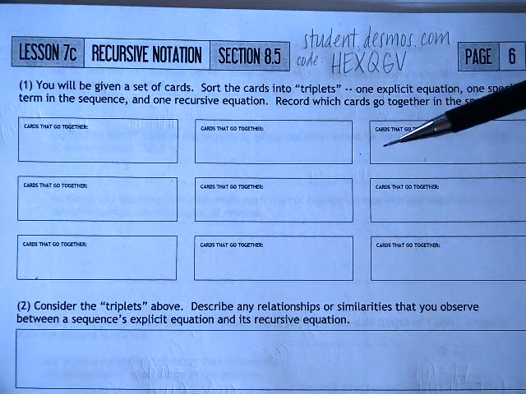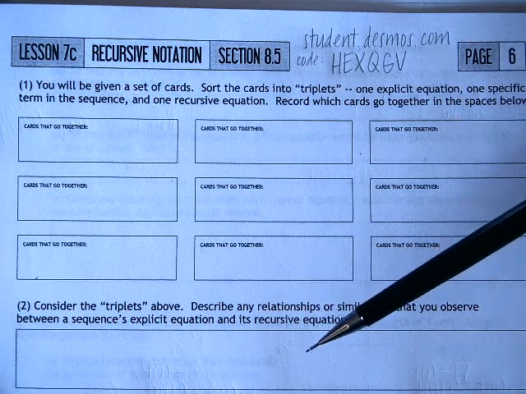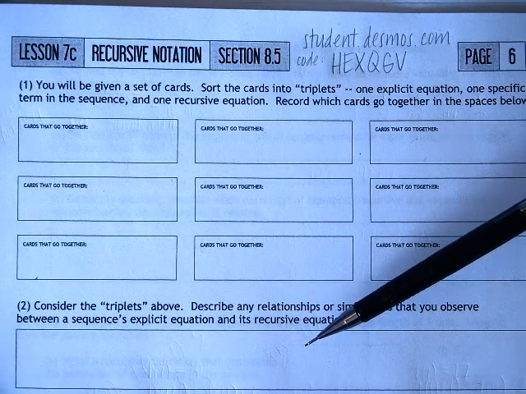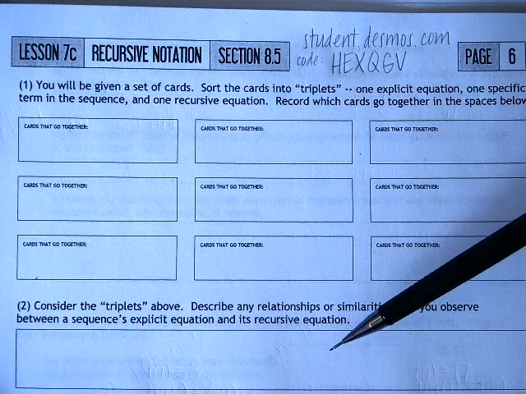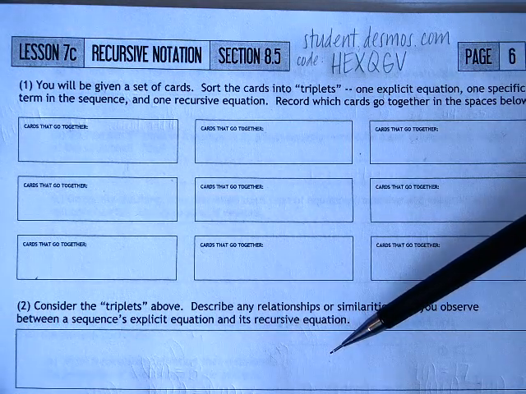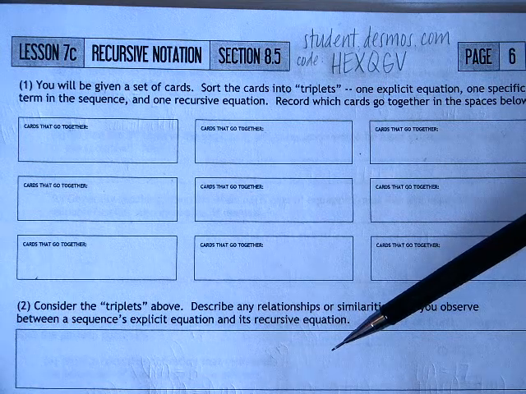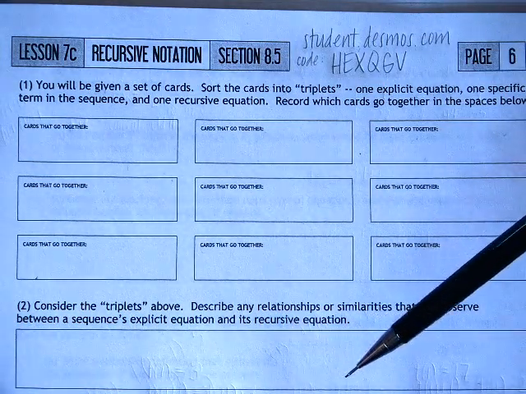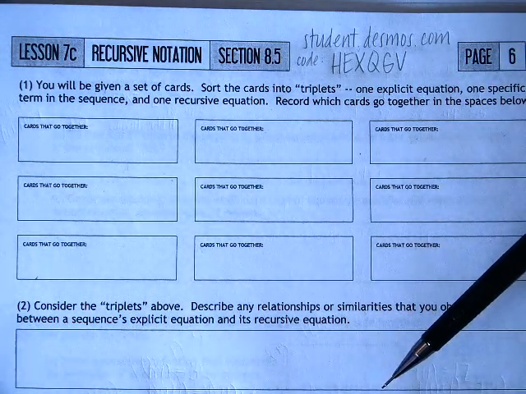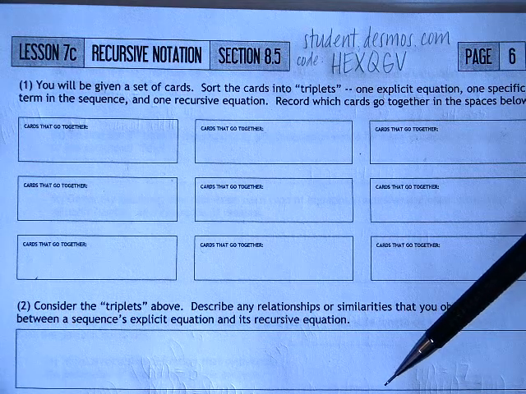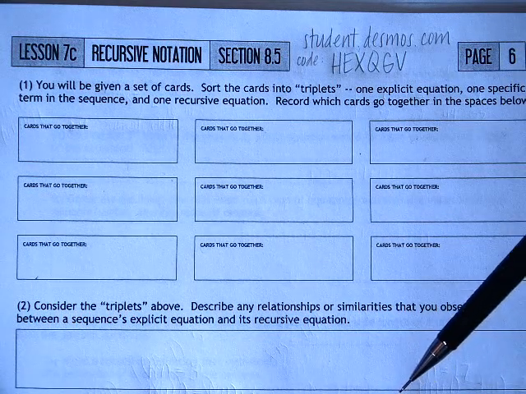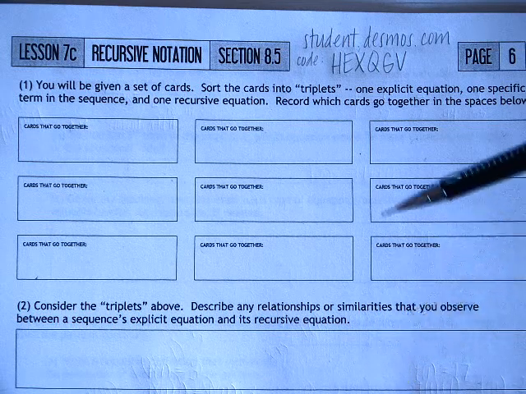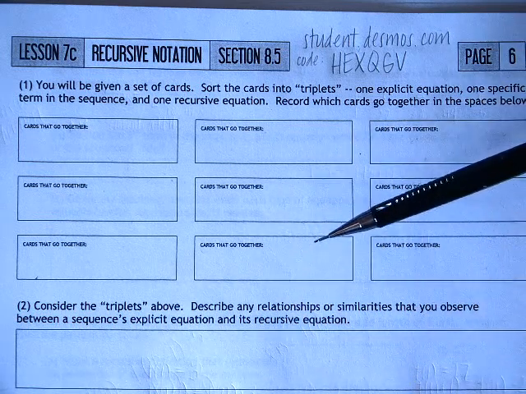After you finish the card sort, try to also complete question number 2, because question number 2 is more of an observational question. It's basically just going to ask you to notice or to articulate as clearly as you can as many similarities or relationships that you possibly could have used to help you sort and eventually narrow down which cards ended up going together. So questions 1 and 2 should be done before anything else.